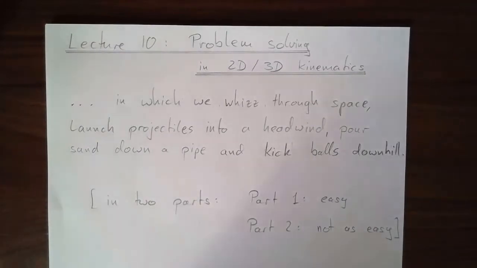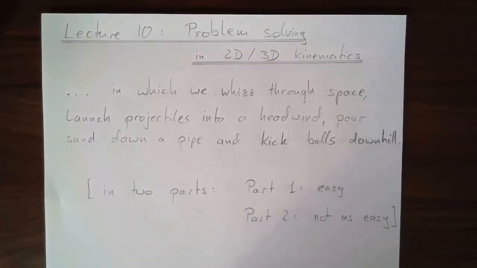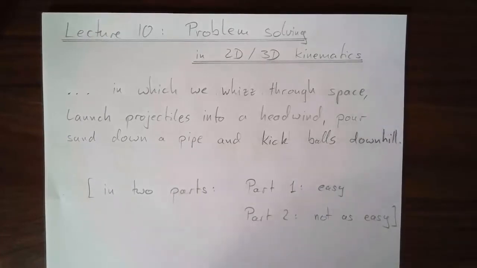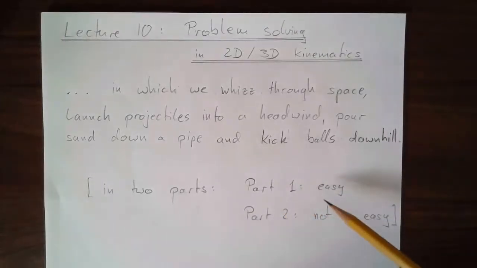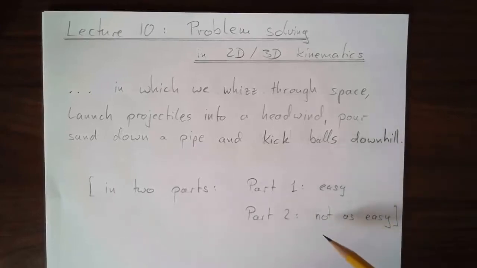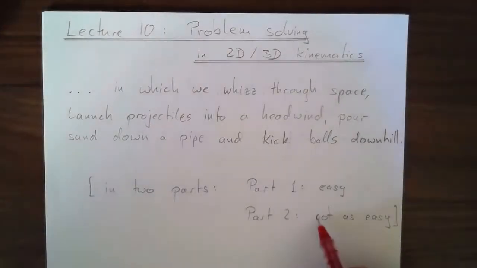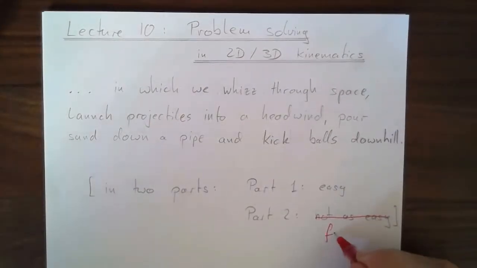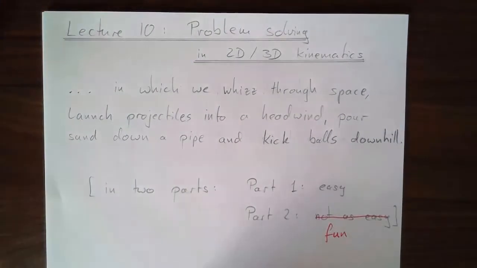So let's spend a little bit of time solving some more problems that all have some things slightly unusual, perhaps, or just some new things to be aware of, to think about. So I'm going to solve 4 problems in total, although I'm going to split this into 2 parts. In part 1 I'm going to do 2 easy problems. Then in part 2 I'm going to do 2, oops, that is a mistake. I'm going to do 2 fun problems.